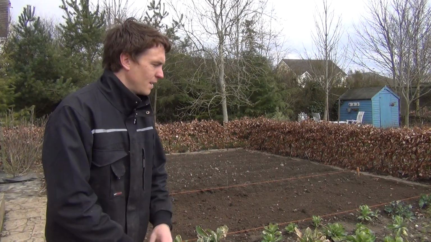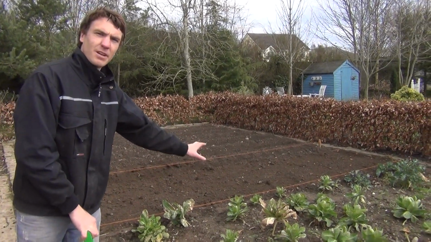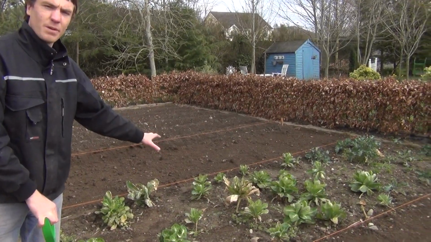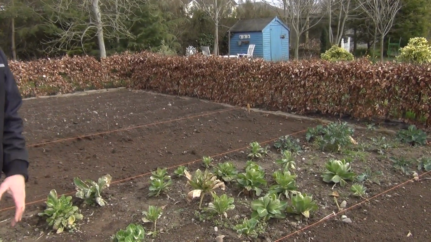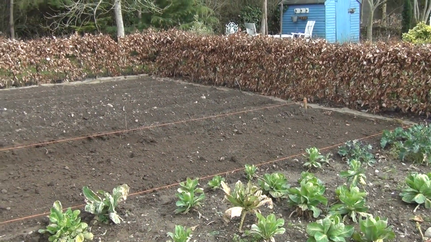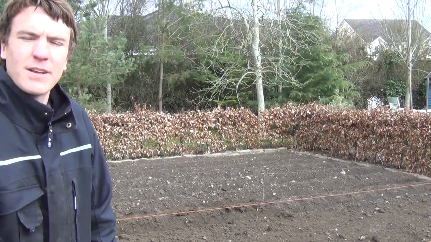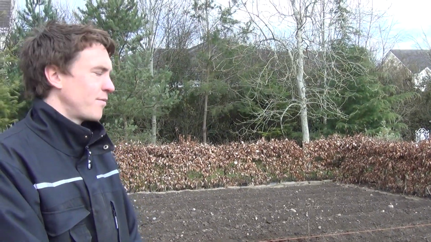The second family is the brassica family, and you can see in our patch here that we have a section just divided out for our brassicas. And in the brassica family you would have cauliflower, cabbage, Brussels sprouts, broccoli and turnip would also in fact be in the brassica family.